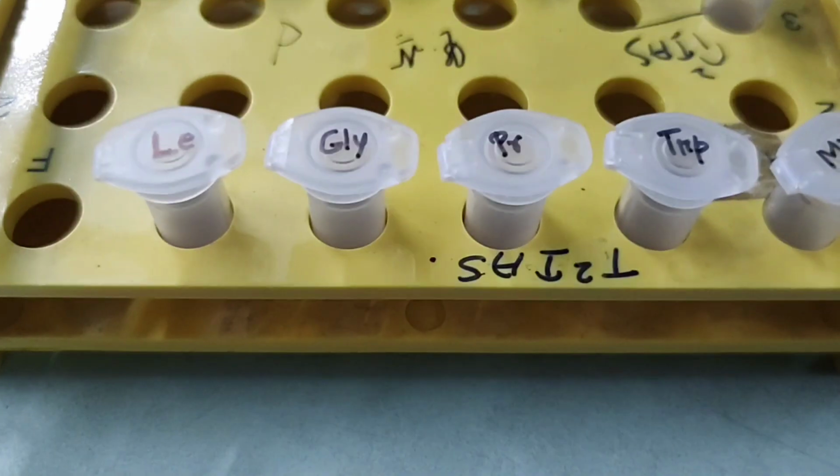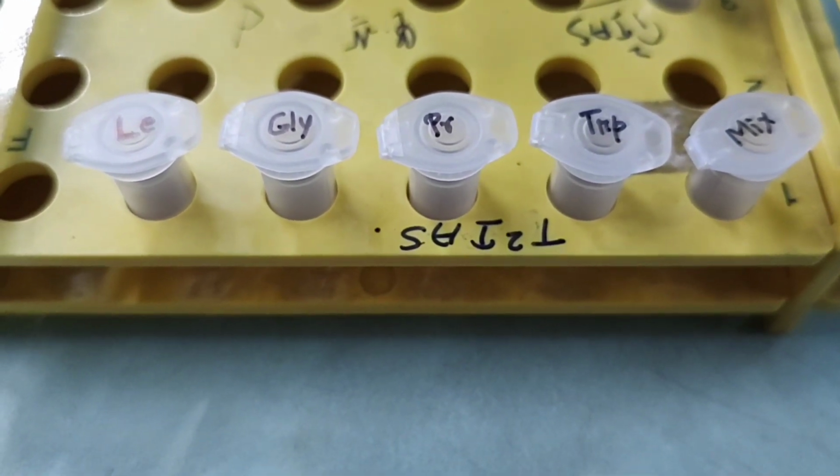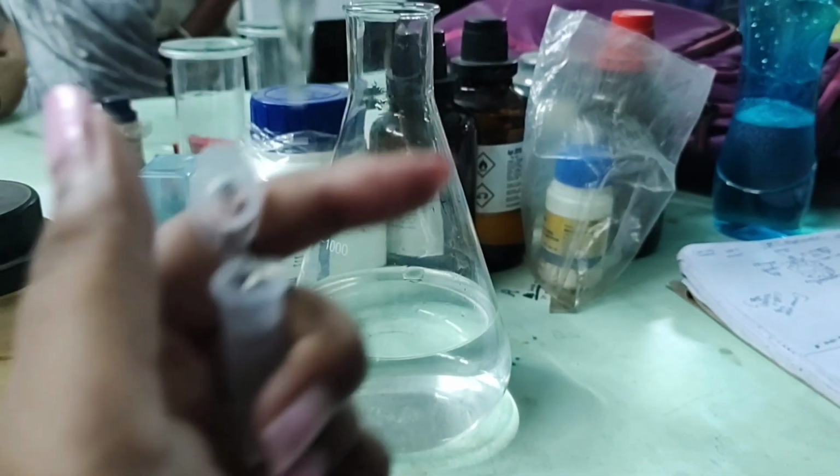Now, we need to prepare the standard amino acid solution. For that, we will dissolve 15 mg of each of the amino acids separately in each vial in 1 ml of distilled water to make the concentration of 15 mg per ml for each of the 4 standard amino acids.